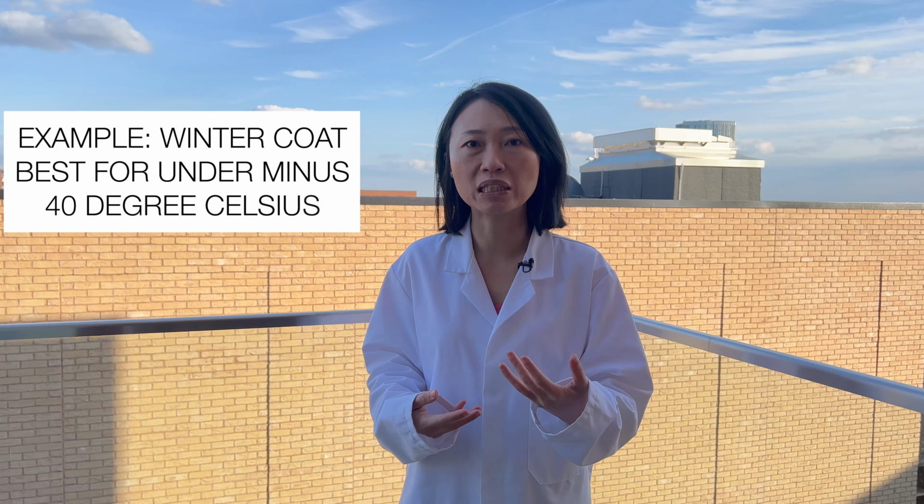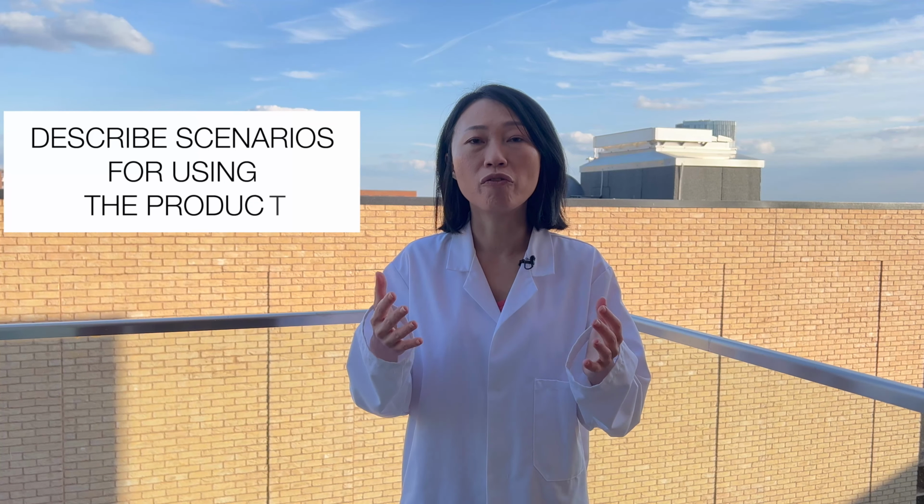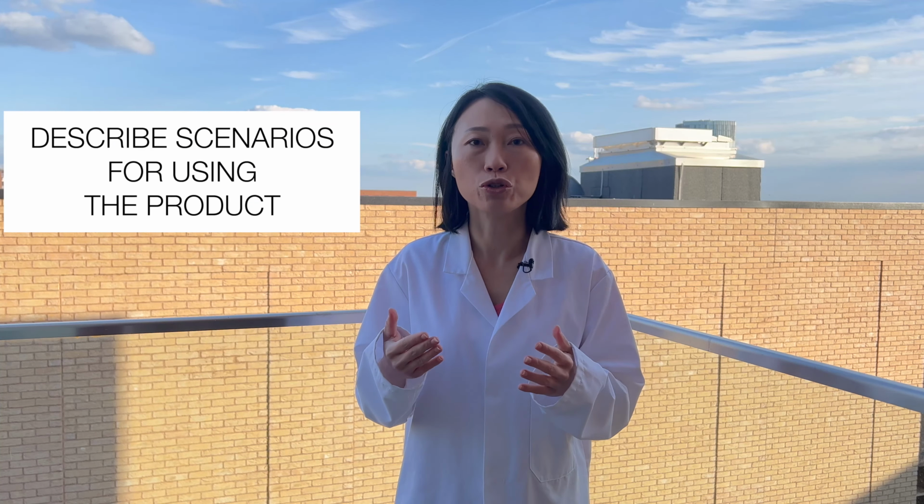You want to be really specific. When is the best time to use this? It could also be indoors or outdoors, or when the person is doing a specific activity. So describe the scenario of when this product will be most useful.